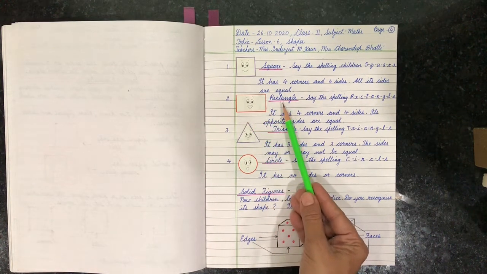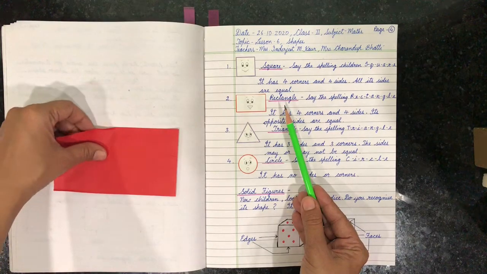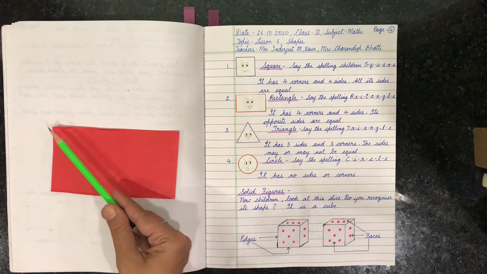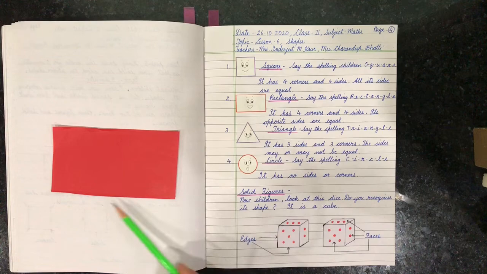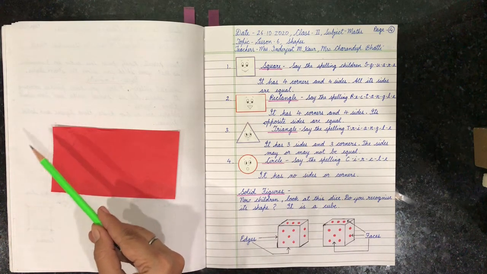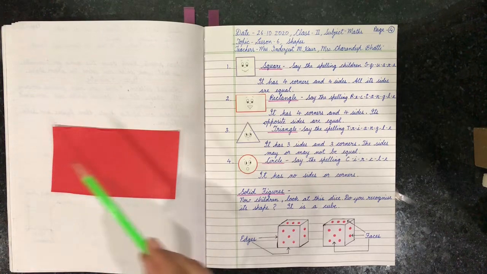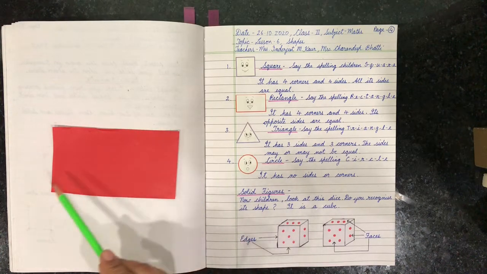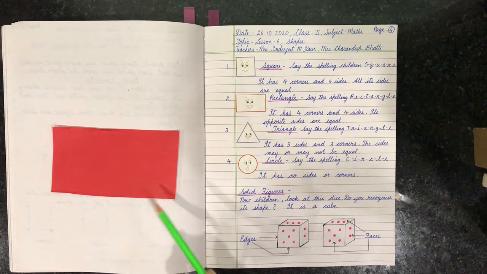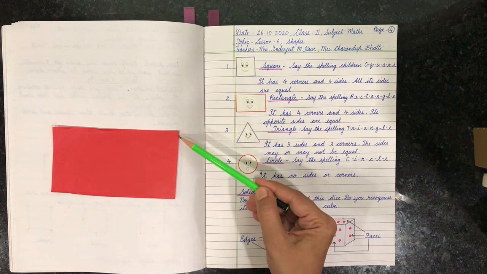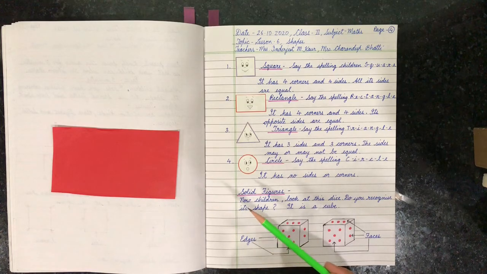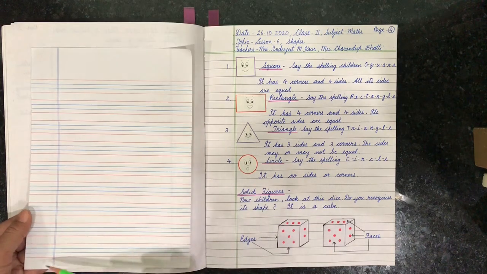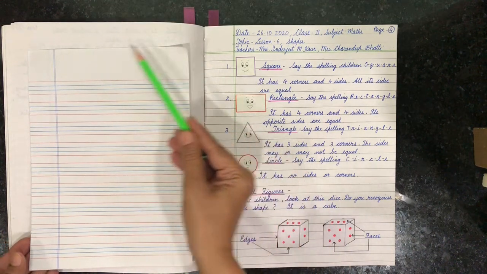The next shape is rectangle. It has 4 corners and 4 sides. Its opposite sides are equal. For example, this side is equal to this side and this side is equal to this side. Children, this is a page and it is in a rectangular shape.